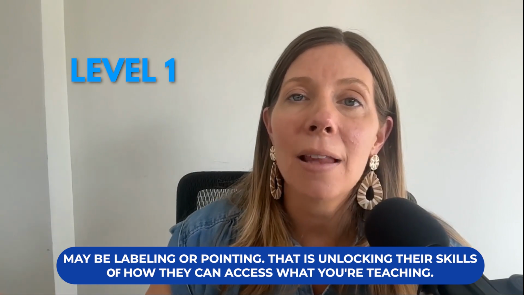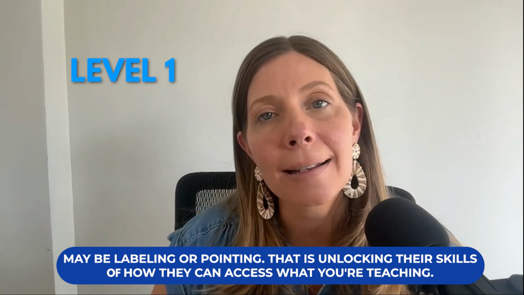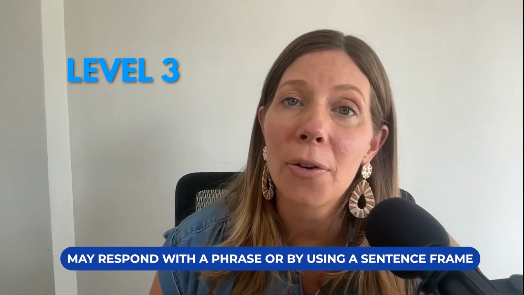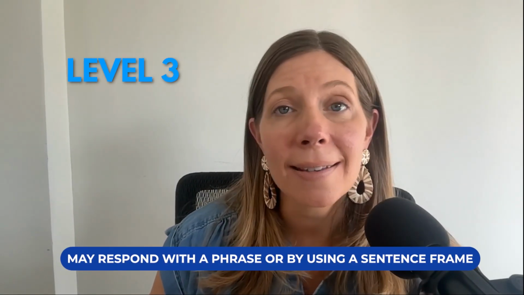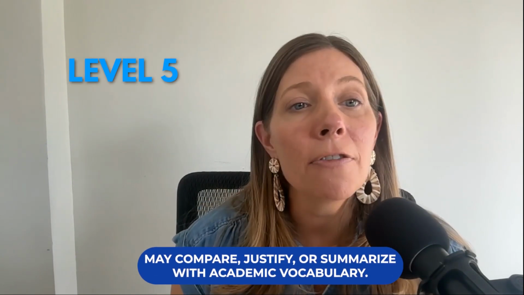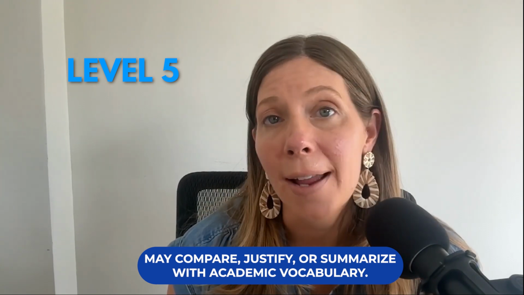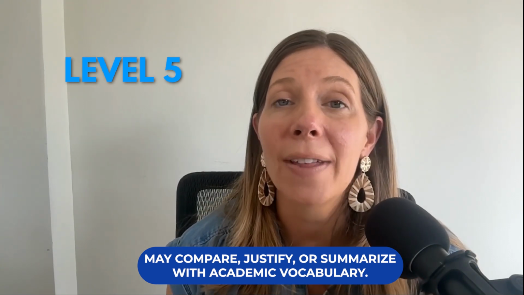That is unlocking their skills of how they can access what you're teaching. That is okay. That is appropriate for them. A level 3 student may respond with a phrase or by using a sentence frame. That is okay. You're giving them the tools to engage with what you're teaching. A level 5 student may compare, justify, or summarize with academic vocabulary. That's an appropriate expectation for that language level.